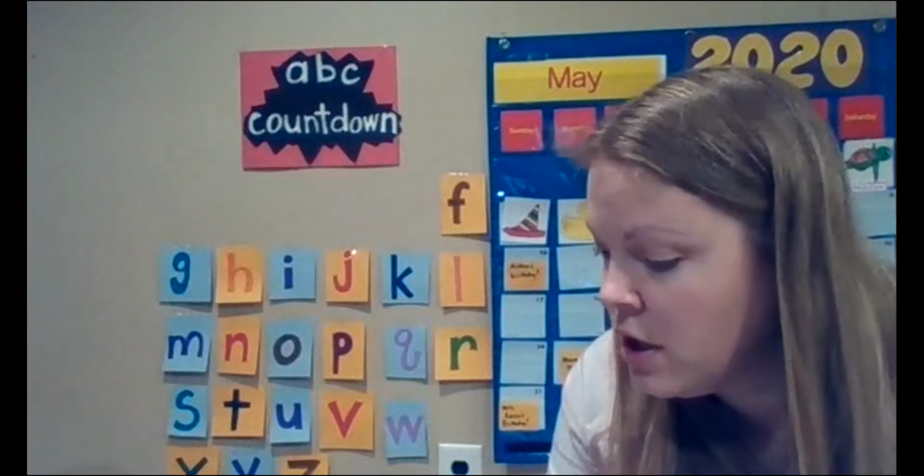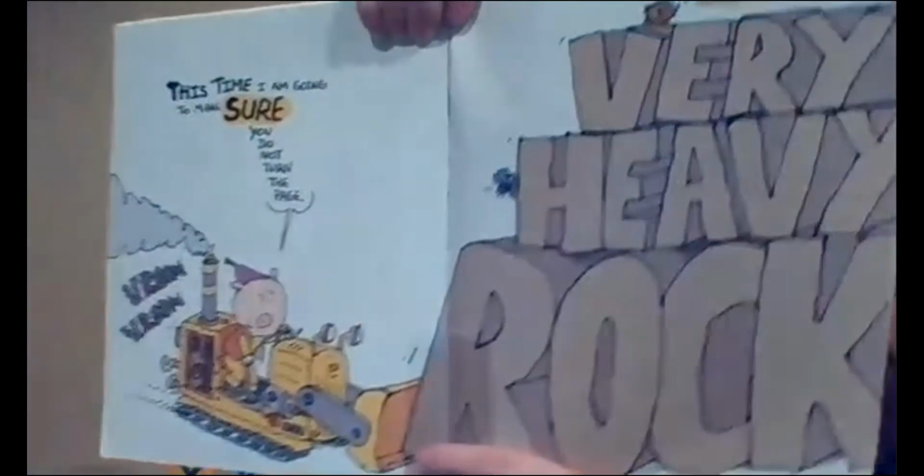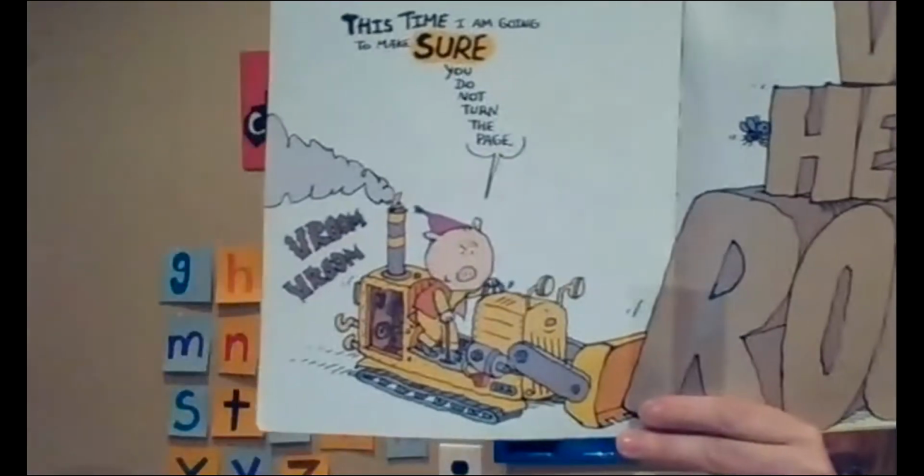This time I am going to make sure you do not turn the page. Do I have to tell you again? Do not turn the page. Look, he put a very heavy rock there.